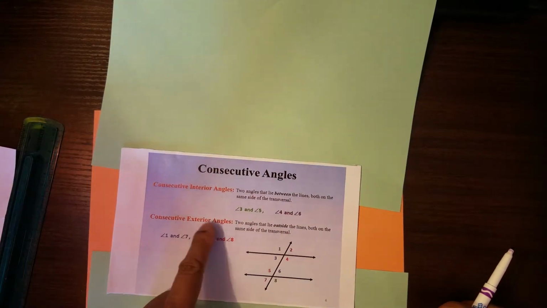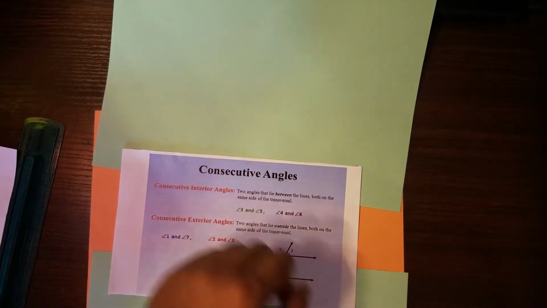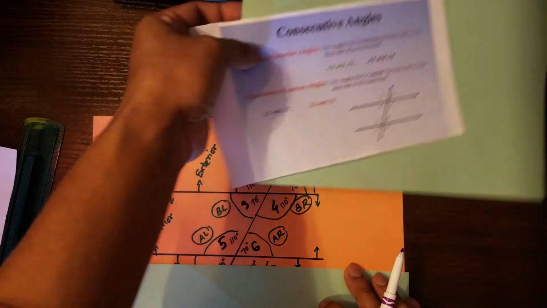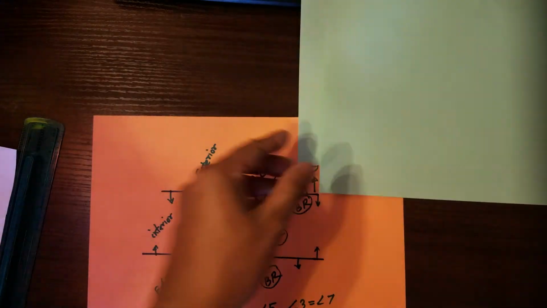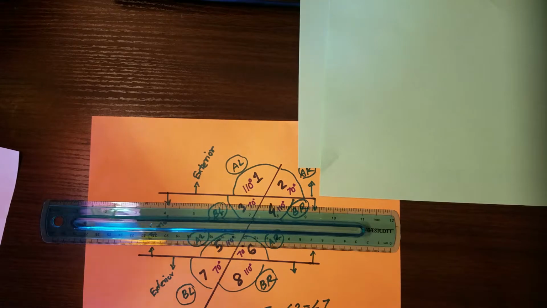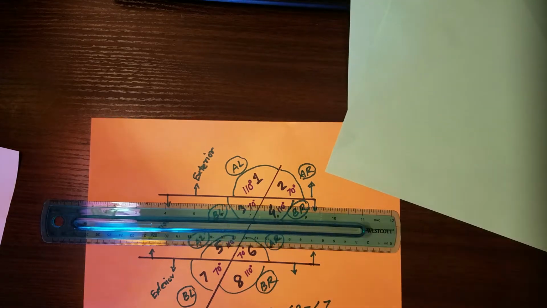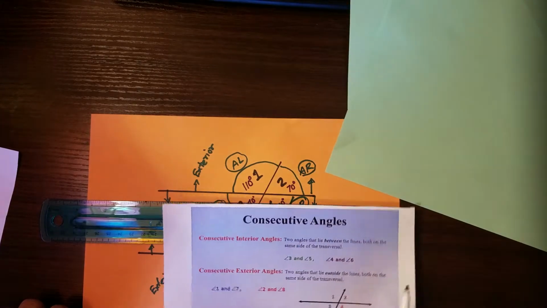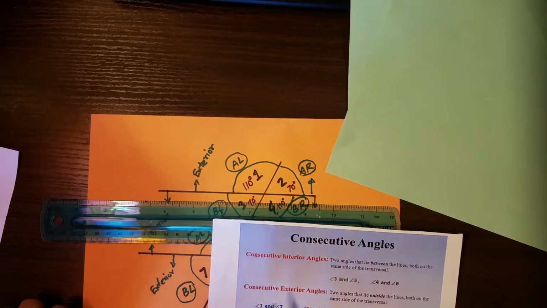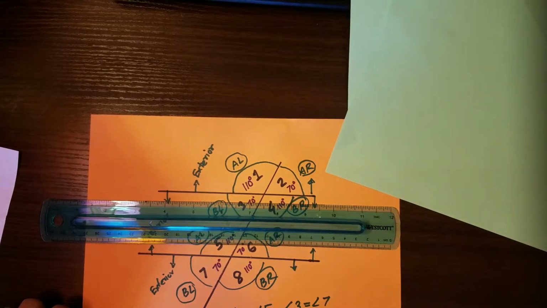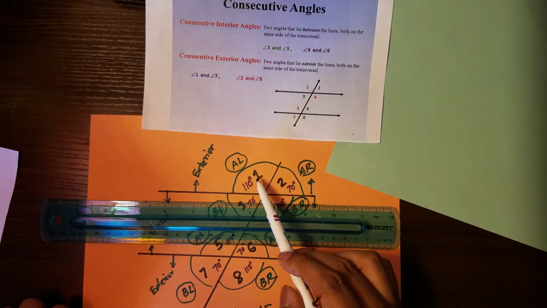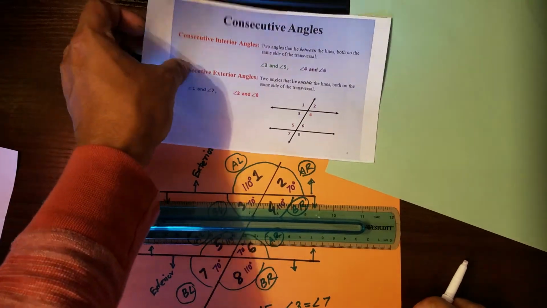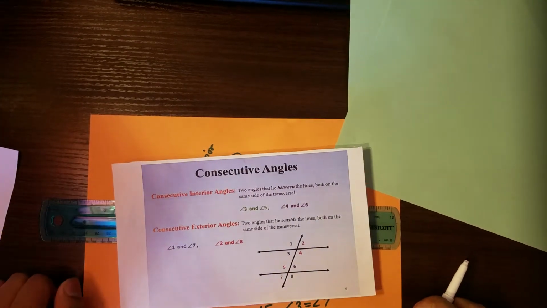So we also have consecutive exterior angles, so two angles that lie outside the lines. So now we have to look at the angles outside. Okay, so let's cover the angles that are inside. We can see we have angles 1, 2, 7 and 8, right? So 1 and 7, they're on the same side and both are exterior, they're outside the lines. And you can see 1 and 7, if you add them, that'll be 180 degrees. So that means they are consecutive exterior angles.